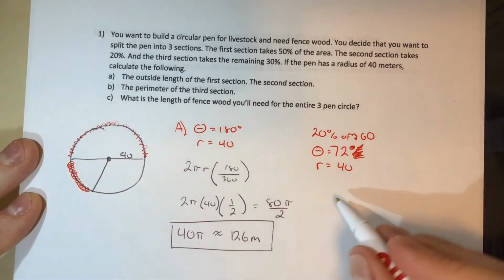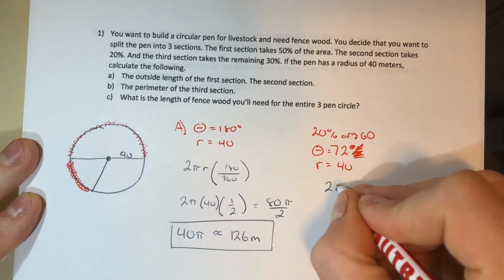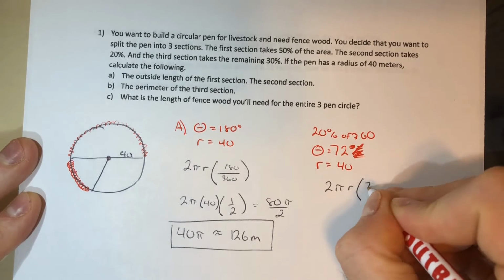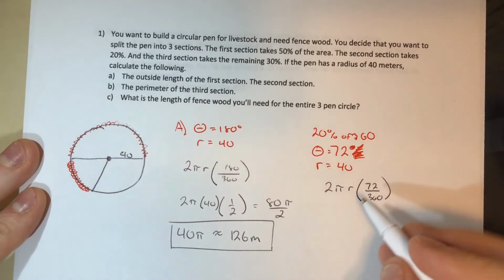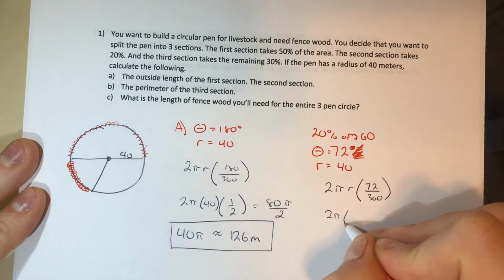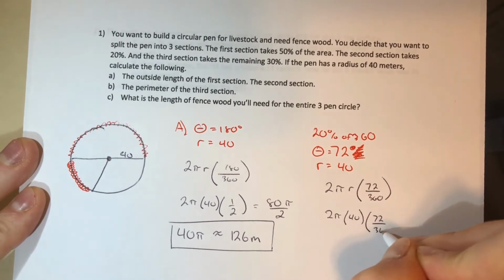So let's plug that information in the same way that we just did. If I have 2 pi r times 72 of my full circle, I'm going to get 2 pi times 40 times 72 over 360.